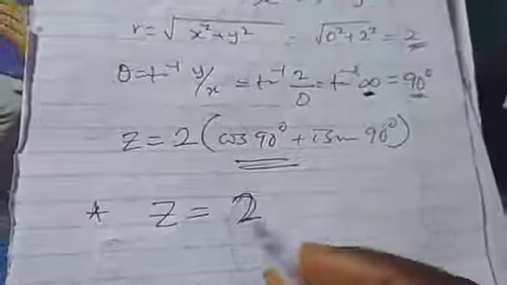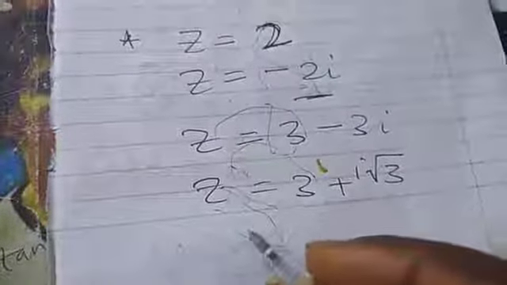Express in polar form: minus 2i. Express in polar form: 3 minus 3i. 3 plus i root 3. So let's try this. Another one, minus 3 plus 3i root 3.